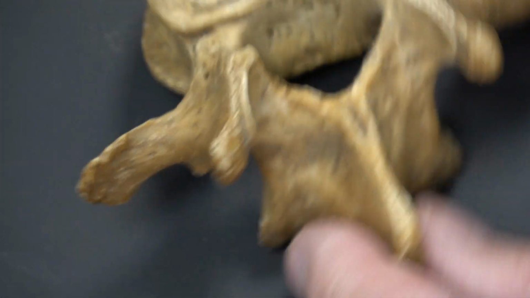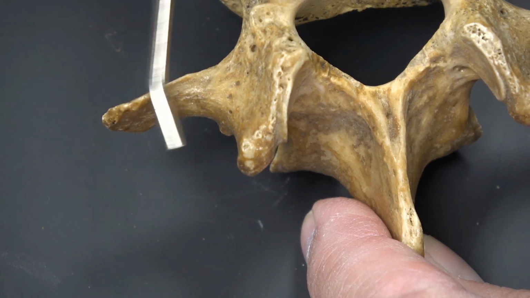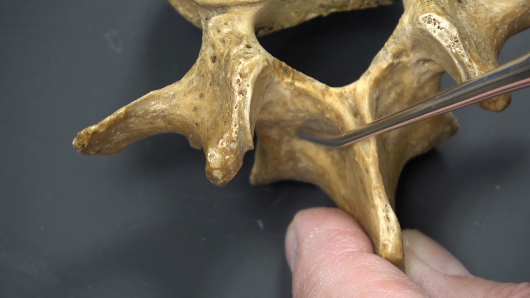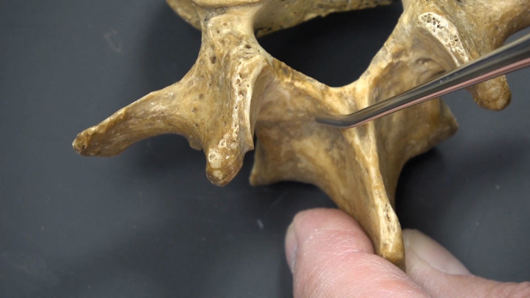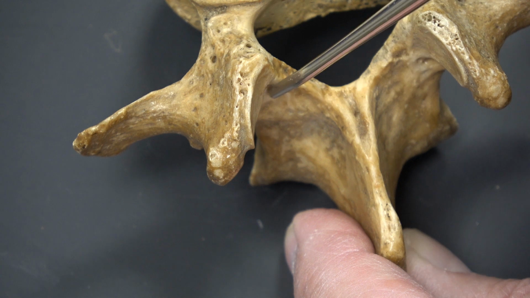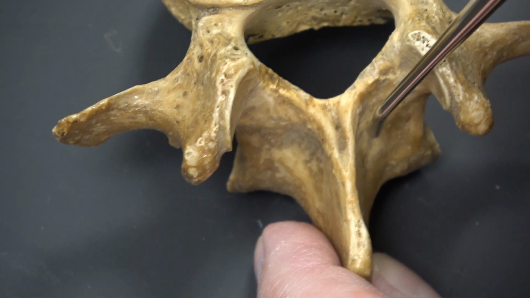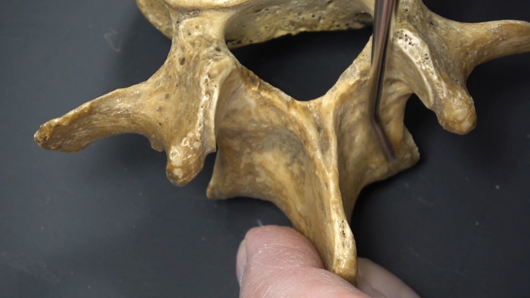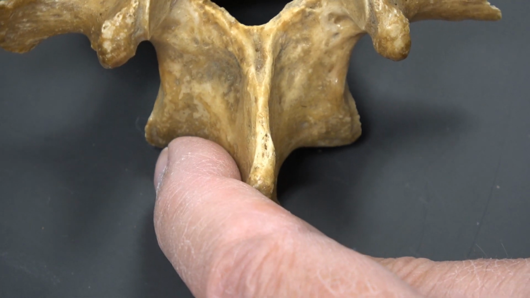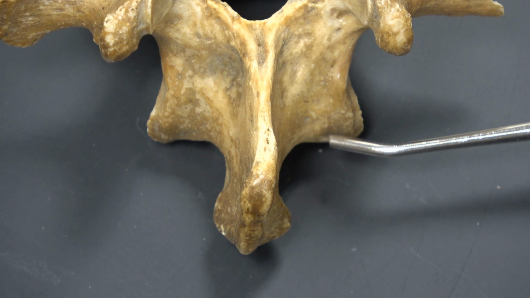And what else can we see here? Transverse process. It's like a little airplane wing sticking out here. Transverse process. How about this piece right here? This is all lamina, right? Lamina connects the spinous process to the articular pillar. Okay, there's the other lamina right there. What if I put number 3 right here? What would that be?